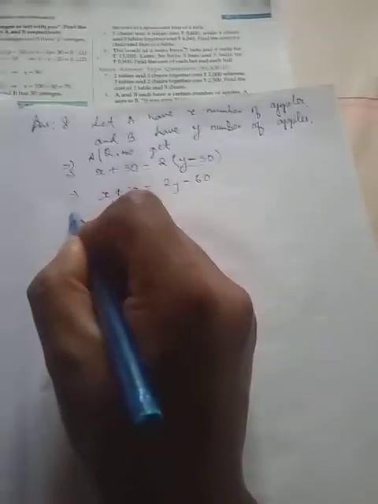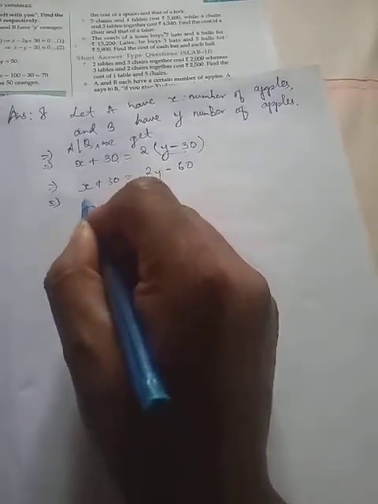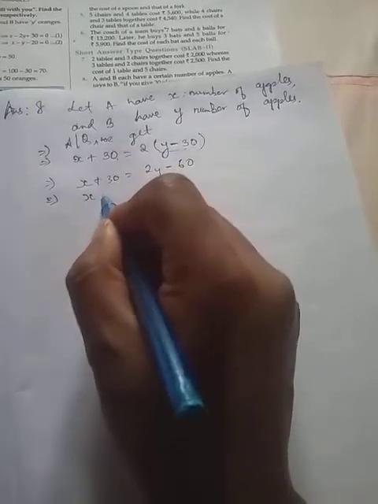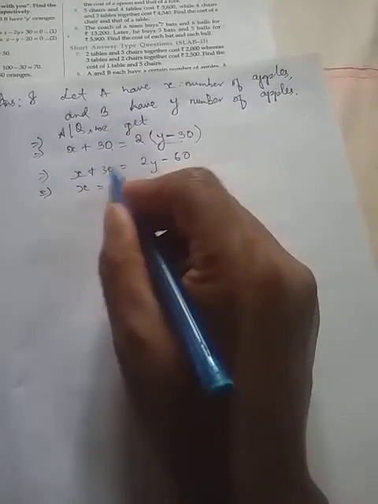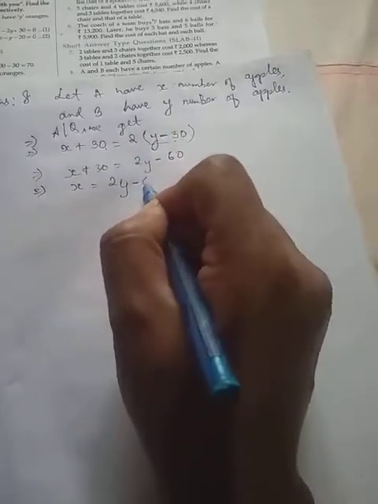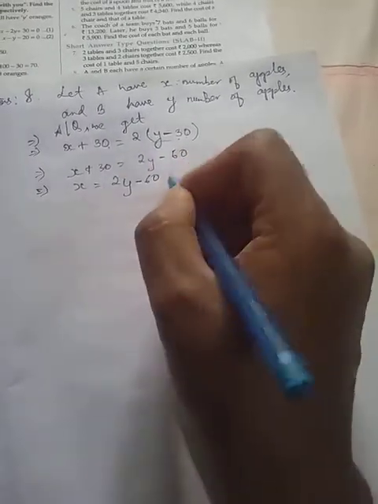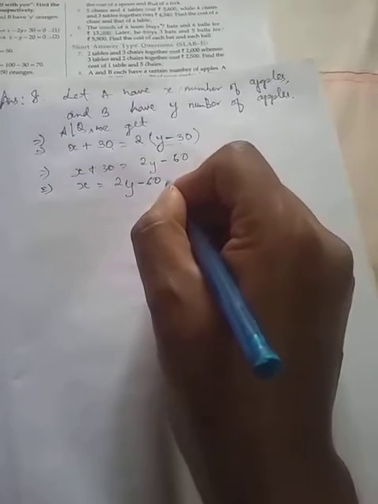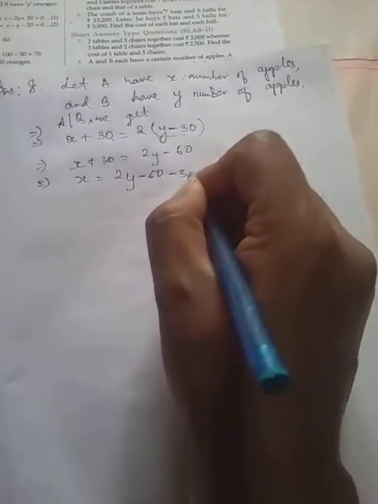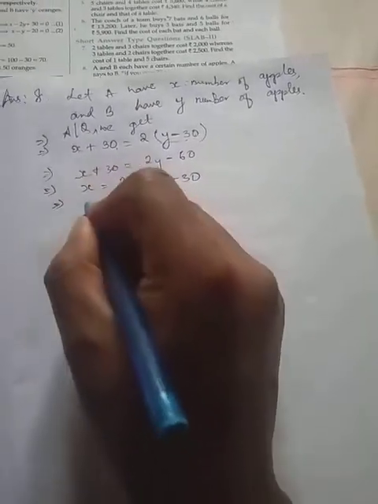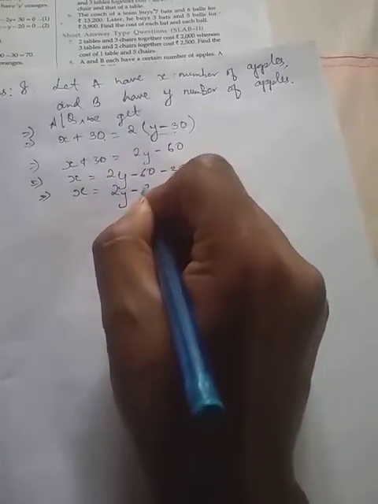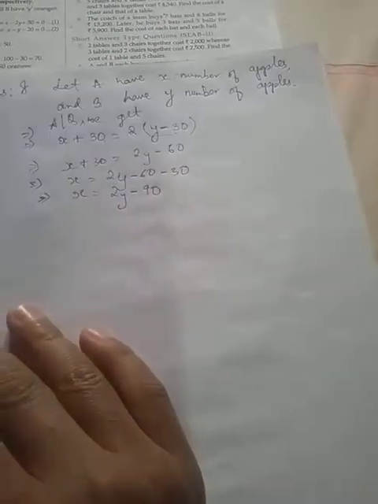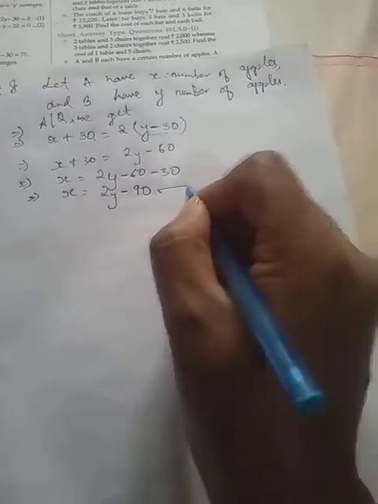Okay, so let's solve this. You will get X is equal to 2Y minus 60, take 30 to the right hand side also, and when you take 30 to the right side, it will become minus 30 again. So minus 60 and minus 30. Okay, so X will be equal to 2Y minus 90. Let this be equation number 1.